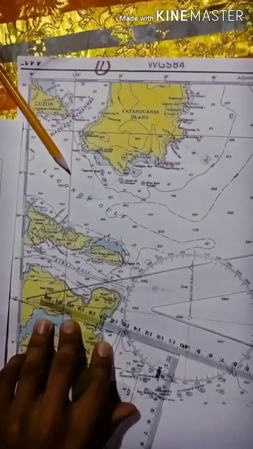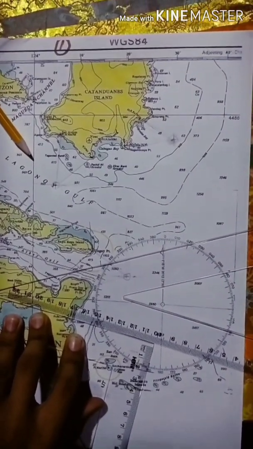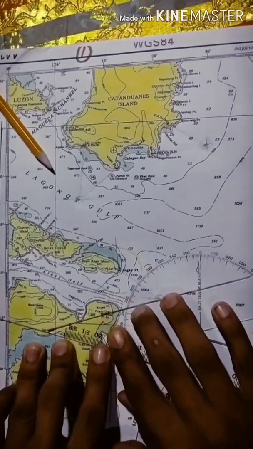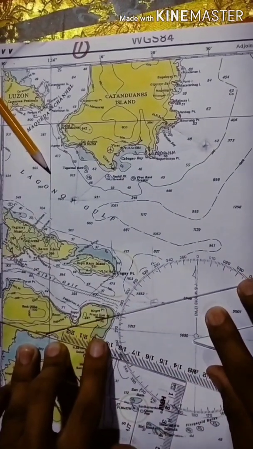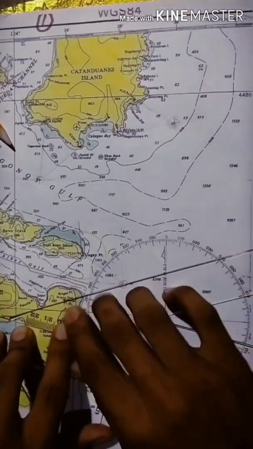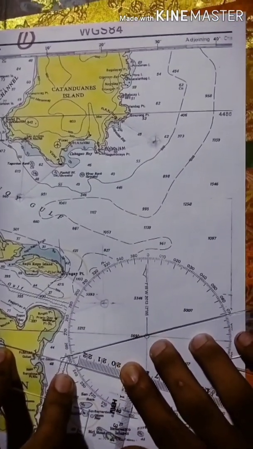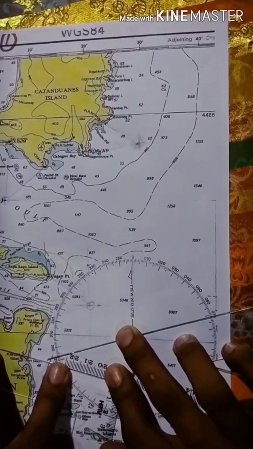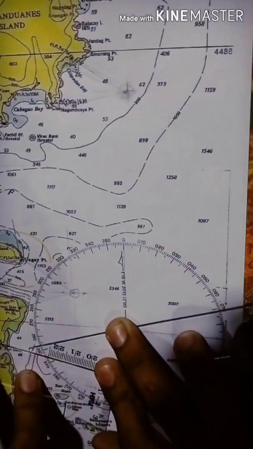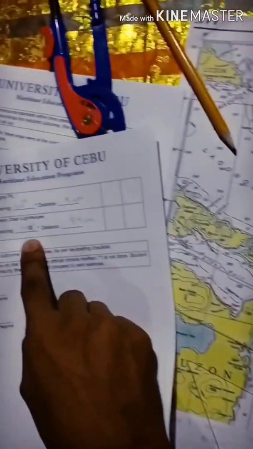So now we are going to proceed to the lighthouse, the Prito Diaz Lighthouse. So the last part. Now we have to use triangles in order to find the bearing. So here we are just going to make it align here. Then drag it down to the compass rose and make sure that it is aligned. So now, as what we can see, it is 254 degree. So the bearing is 254 degree.